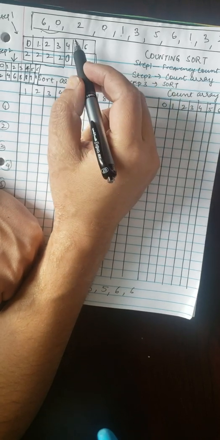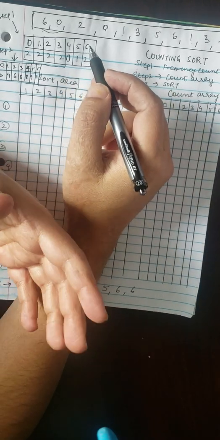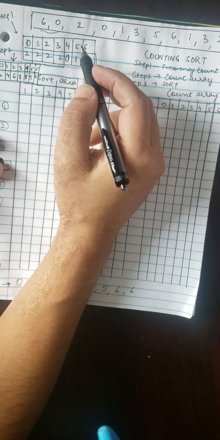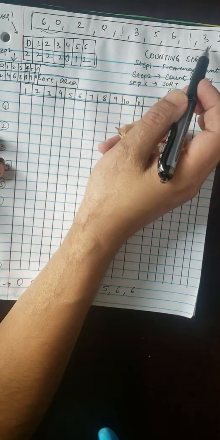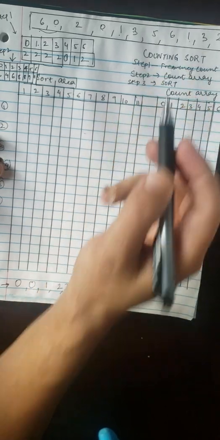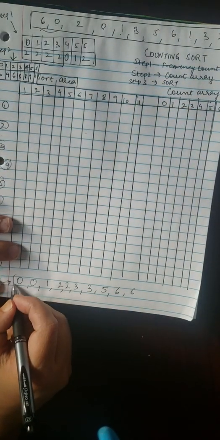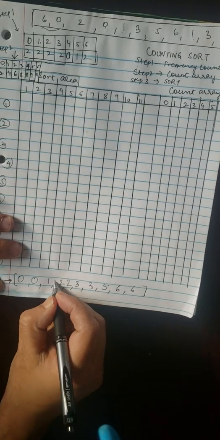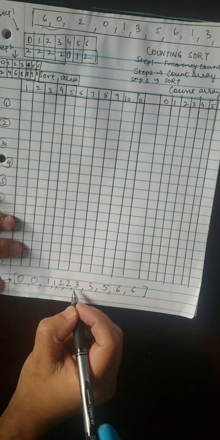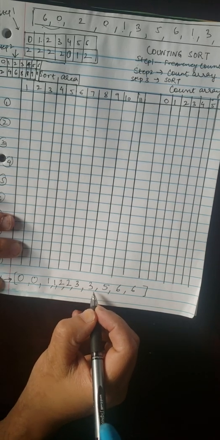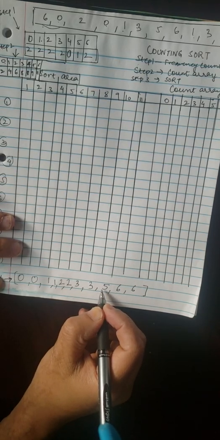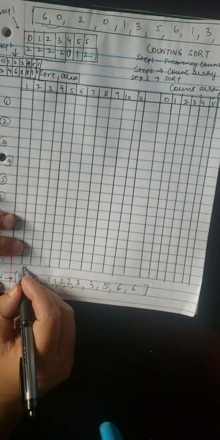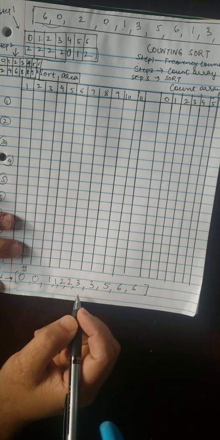Now if we want to solve this problem, we want to see our target as well. So we know that when we sort this array, it would probably look something like this: 0, 0, 1, 1, then 2, 2, 3, 3. There's obviously no 4, then there will be a 5, and then there will be 2 6s. So this is our 11-element array, which is in the sorted place.